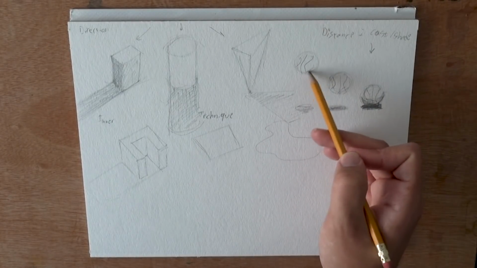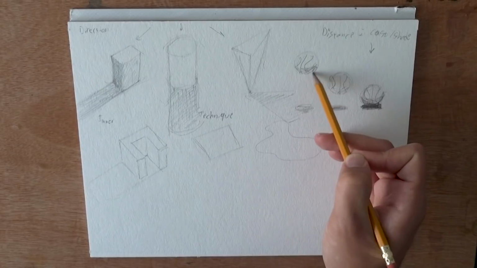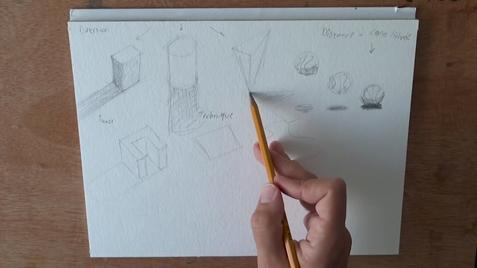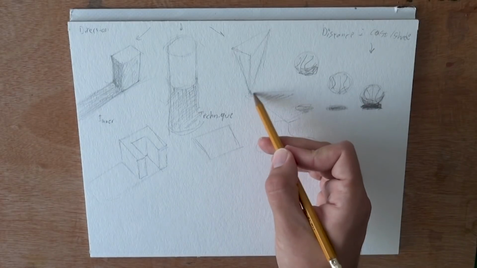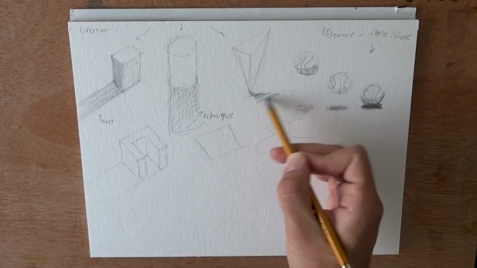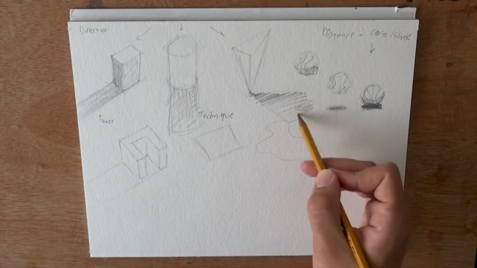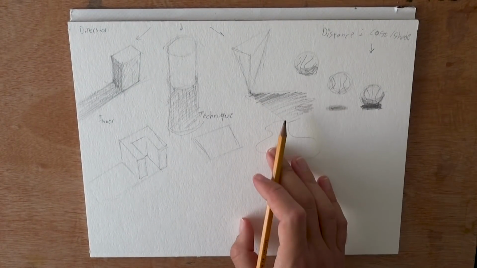And of course, these have a cast shadow on them. So the same thing applies when the object touches the ground. Let's say we have this triangle here again. This part that's closest to the object is going to be a little darker, and the further away we go, the lighter the shadow becomes. So that's another important thing.